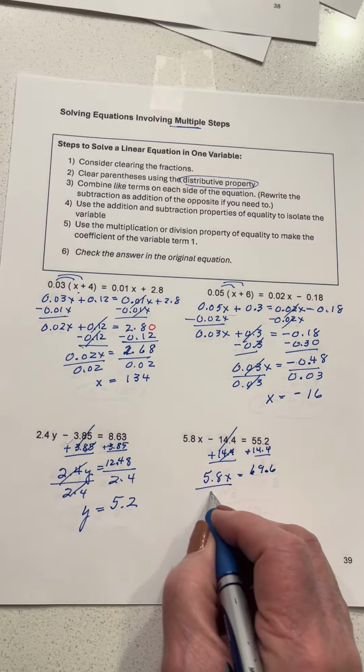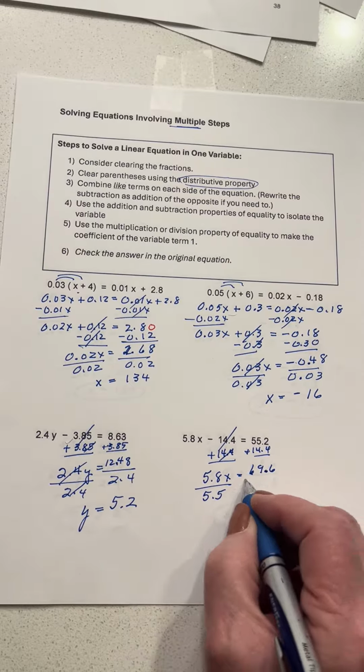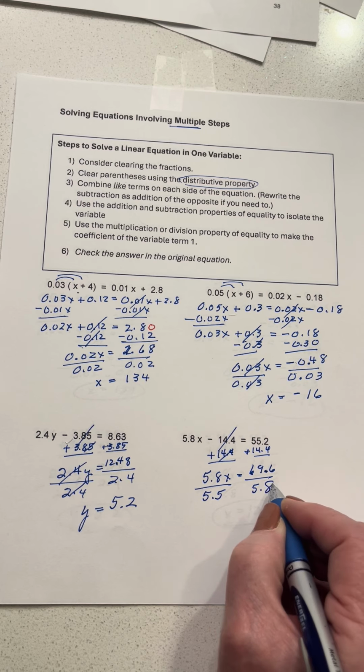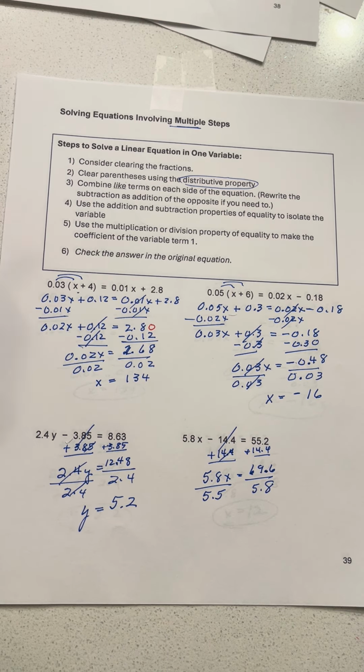So now we're going to divide both sides by 5 and 8/10. 69 and 6/10 divided by 5 and 8/10. Whoops, 69 and 6/10. I didn't put that in right.